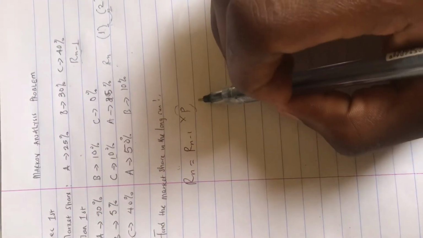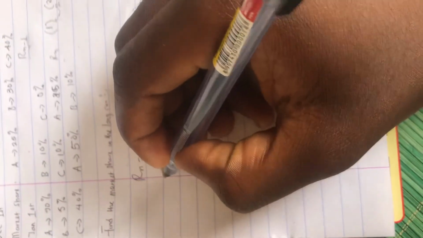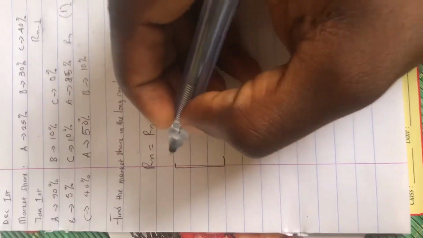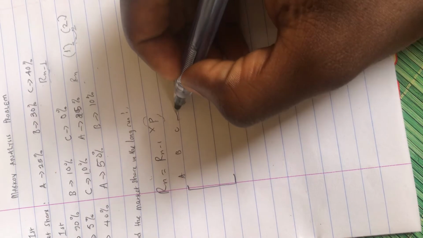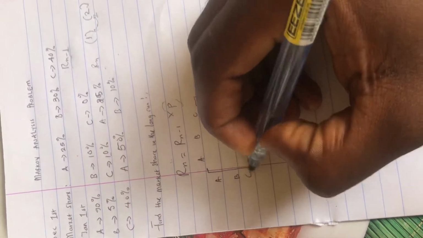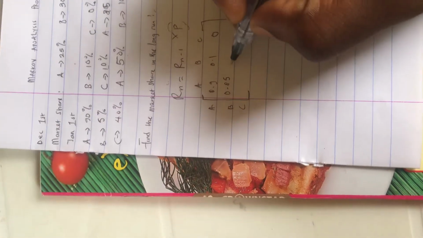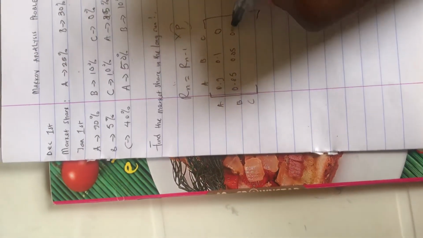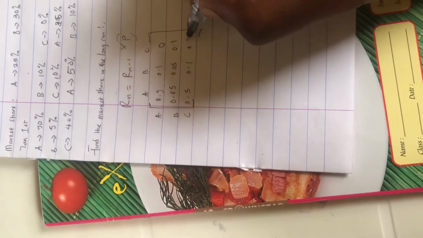This is our formula: Rn equals Rn-1 times the transition probability. To get our transition probability, we draw the transition probability diagram where we have A, B, and C, with 0.9, 0.10, 0.85, 0.05, 0.1, 0.5, 0.1, 0.4.